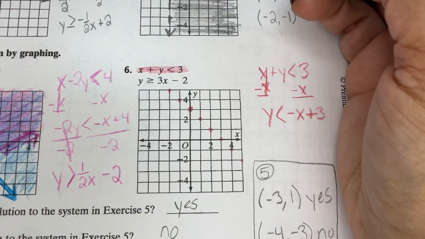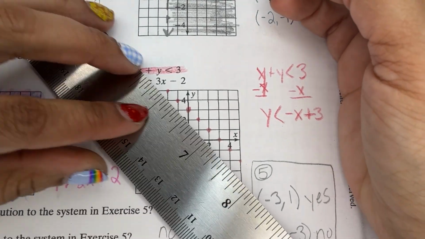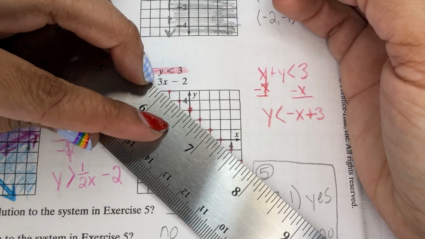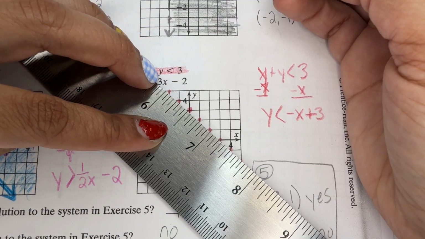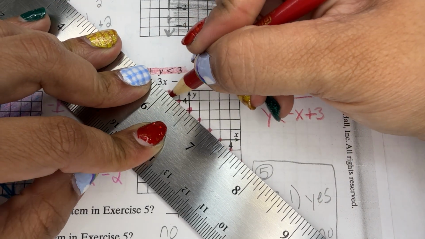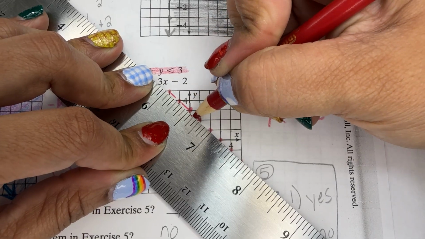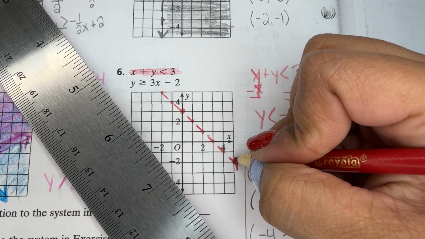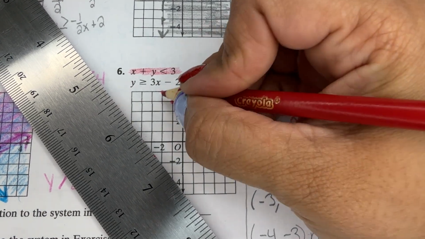I take my ruler and I make this a dashed line all the way to the end, and I draw my arrows.